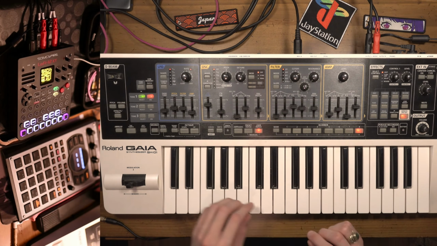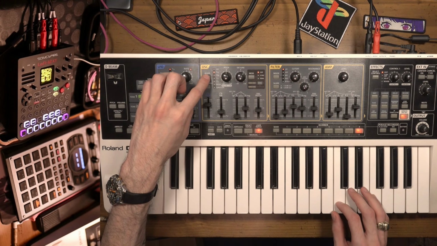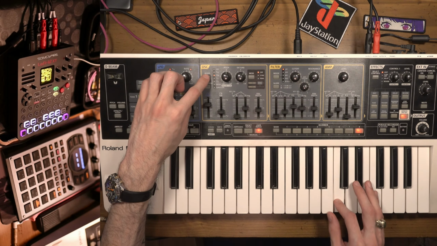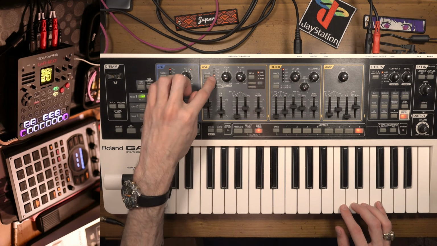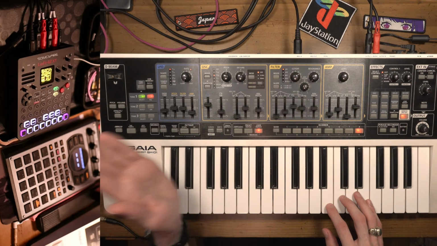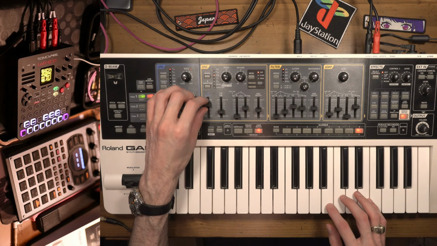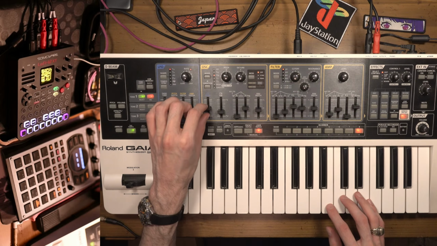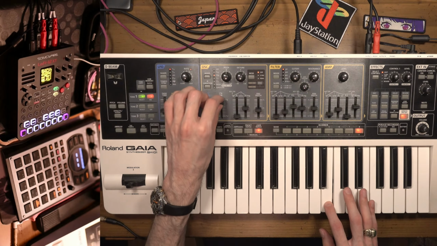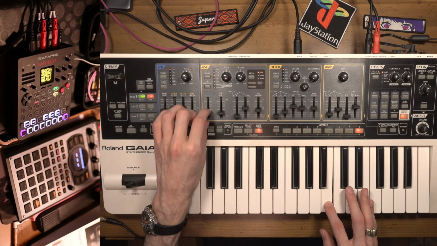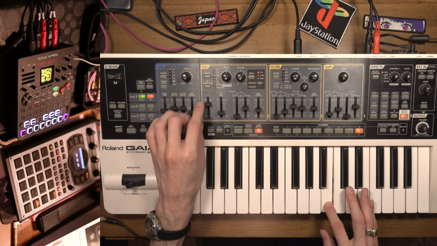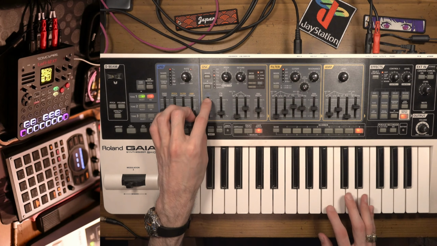So that's a sawtooth. Square wave. So this thing is like pulse width modulation, I guess. So you can kind of like set the... It's sort of like a square wave, but it has like an interesting sort of tonal quality that you can change by moving, I think, this. So this one affects the modulation of it.